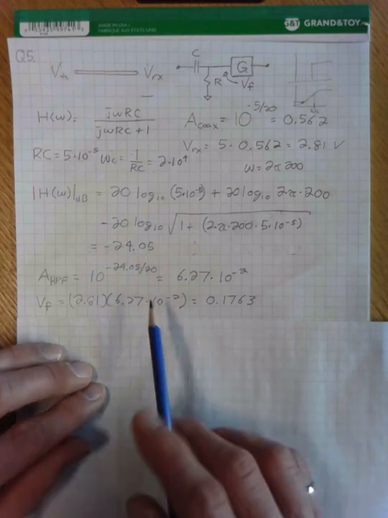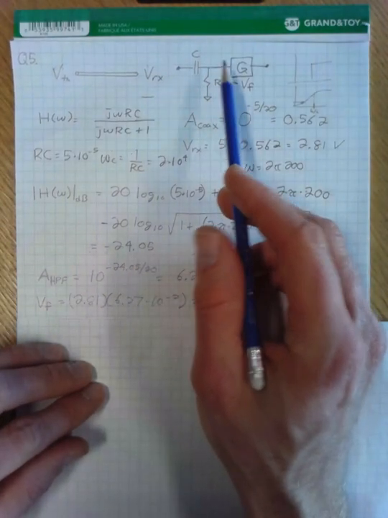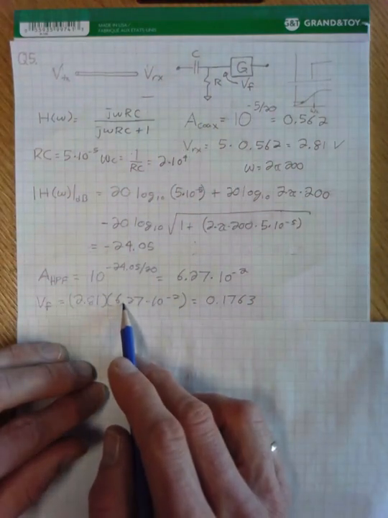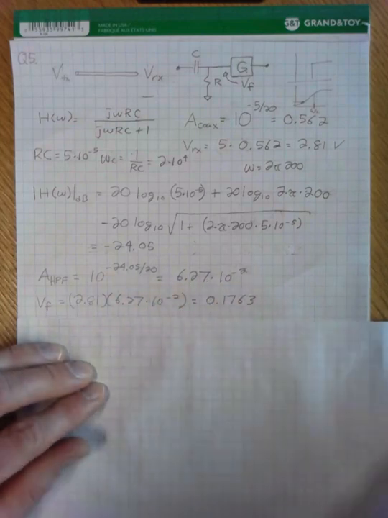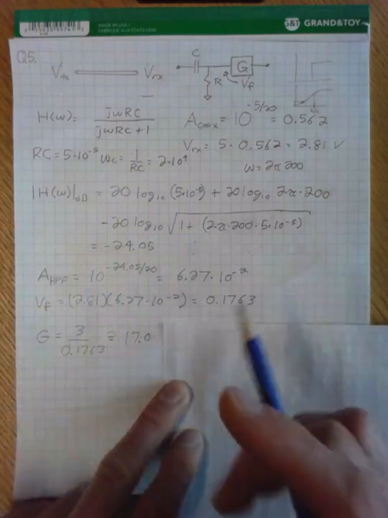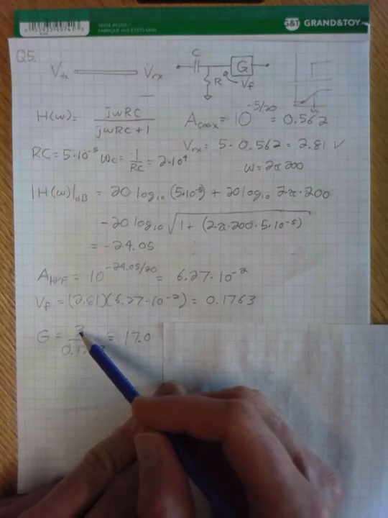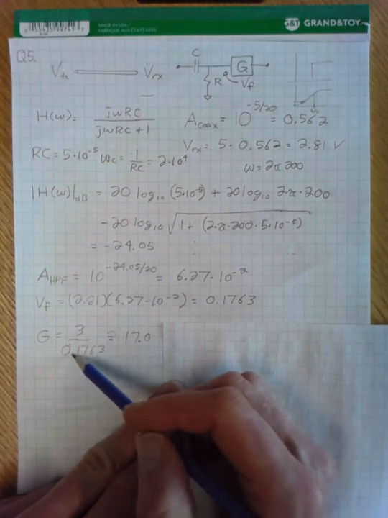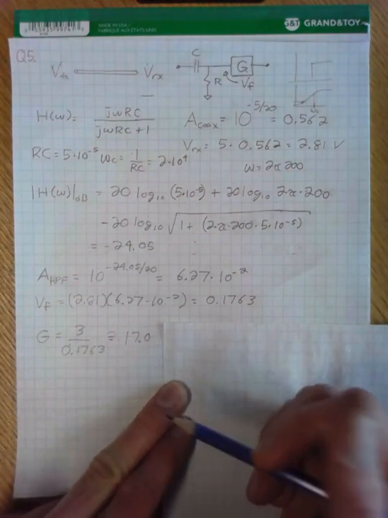And so the voltage at the output of the filter is equal to the voltage here, 2.81, multiplied by this gain factor of the high-pass filter. So we get 0.1763, and then we want our output to be equal to 3 volts, and so the gain factor of this last stage is 3 divided by 0.1763, or in other words 17 in linear terms.